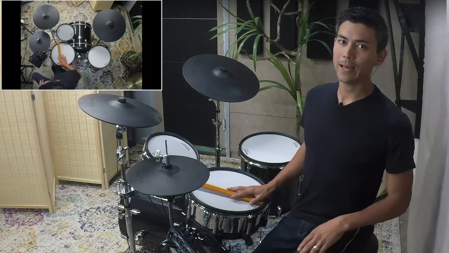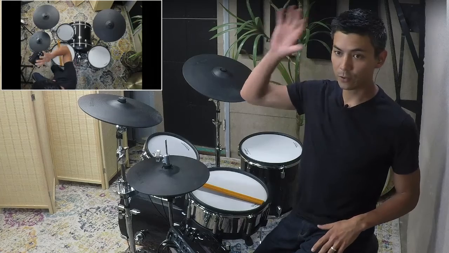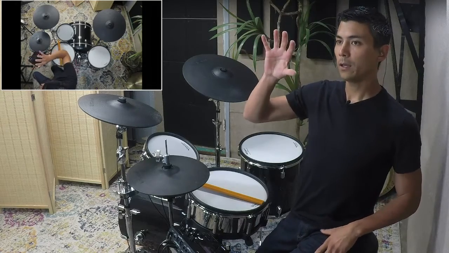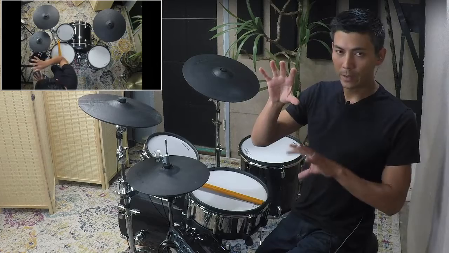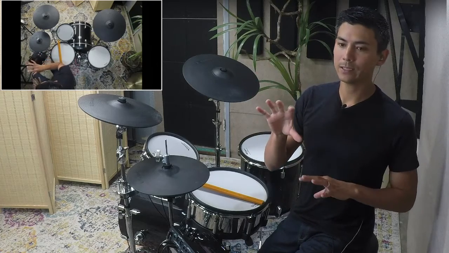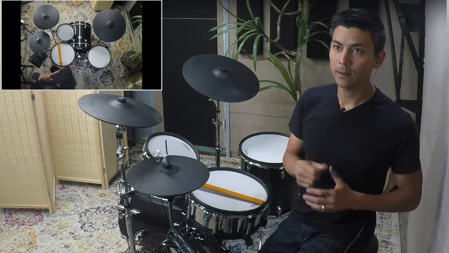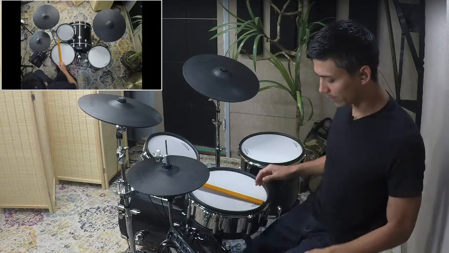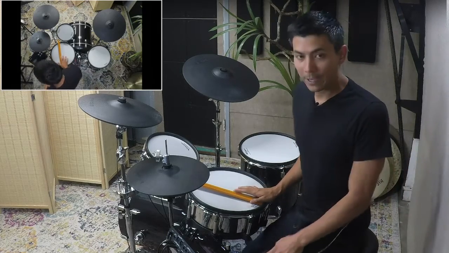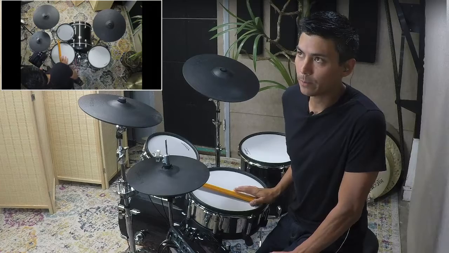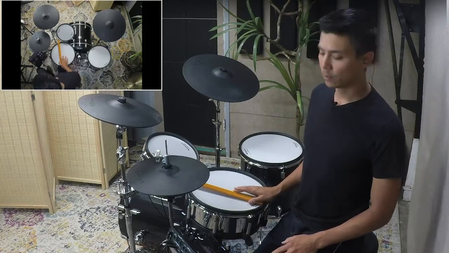So just to recap, we have the top number, which tells you how many beats per measure. The bottom number tells you what type of note gets the beat. So in 7/4, 7 notes per measure, and the quarter note gets the beat. Today for 7/8, we have 7 notes per measure, 7 beats per measure, and the 8th note gets the beat.